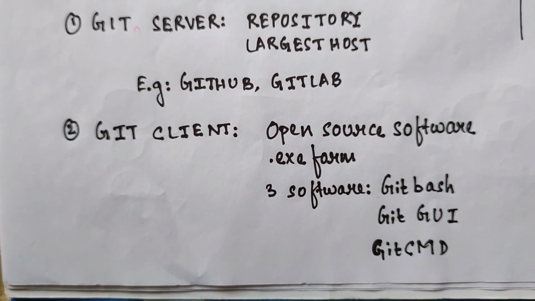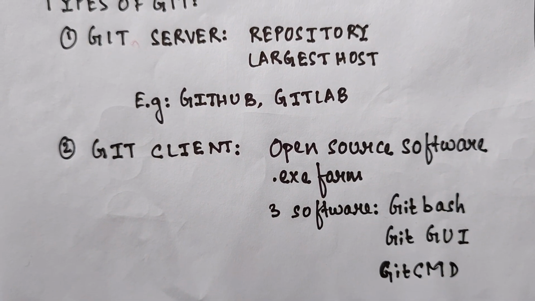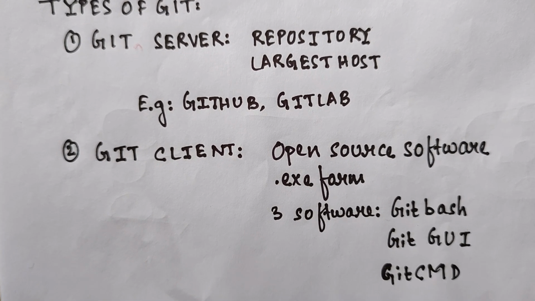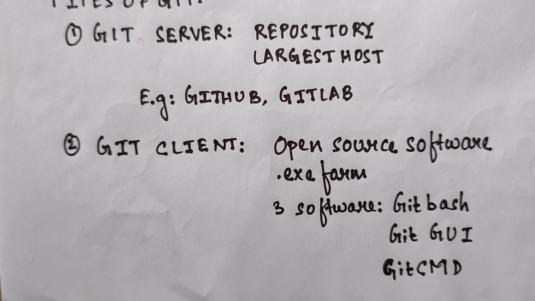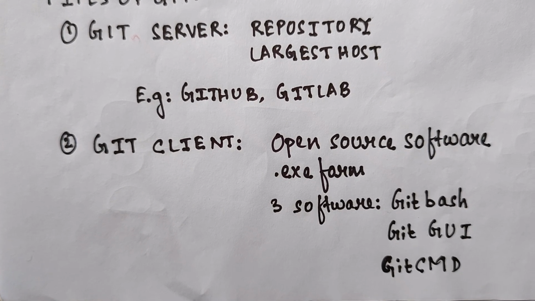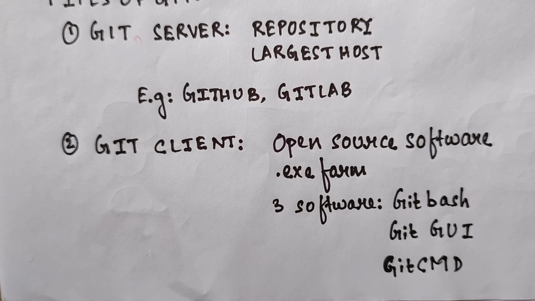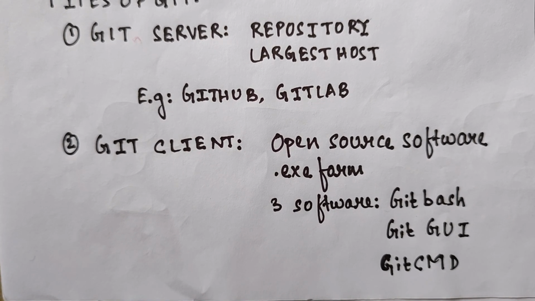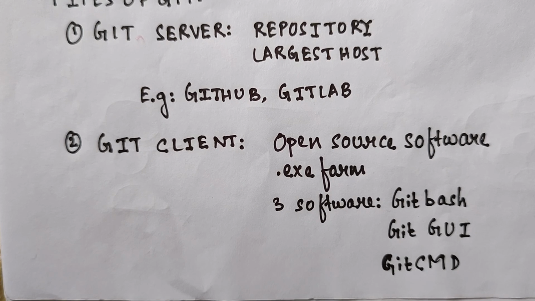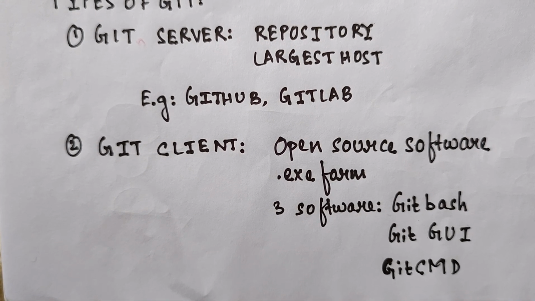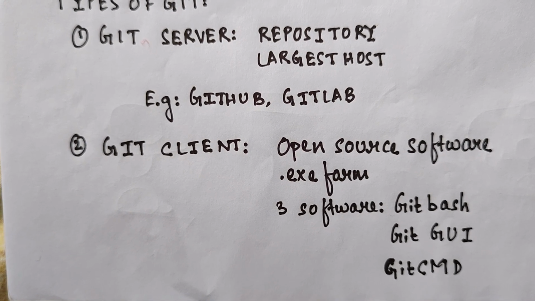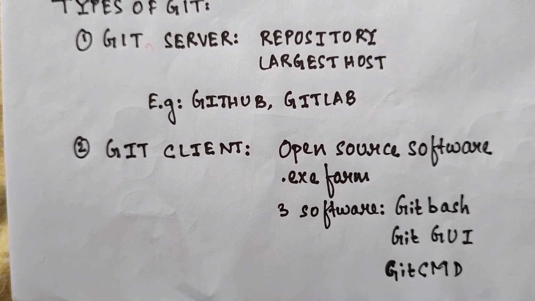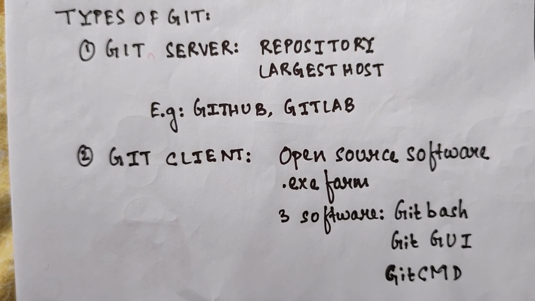Then going to Git client. Git client is like an open source software. It is in the .exe form, and it also has three kinds of software in it. That is Git Bash, Git GUI, Git CMD. If you check my previous video, you will know that we have written a few commands like git version in the Git Bash, and there are more kinds of commands that we can write in Git Bash or Git GUI. We'll have a clearer view in the upcoming videos.